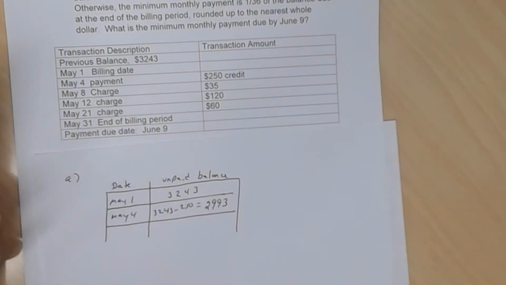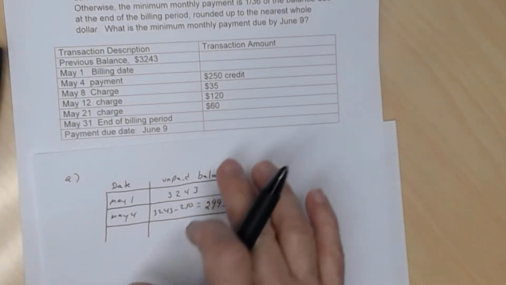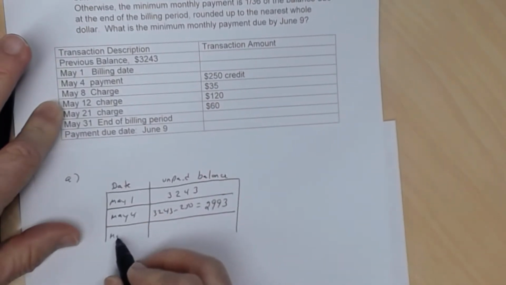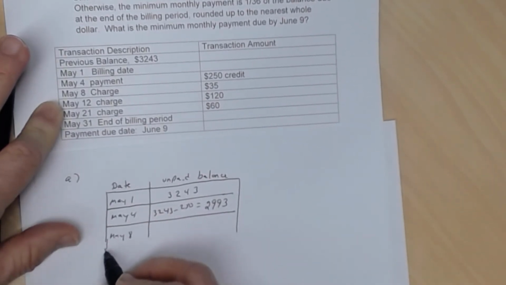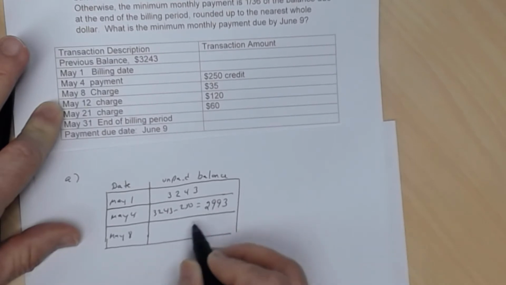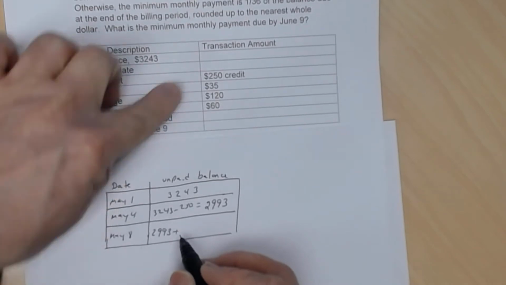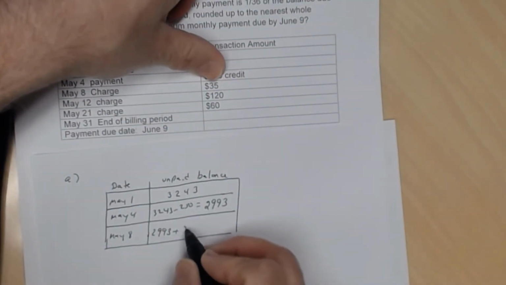Then I made a charge on May 8th. So on May 8th, my unpaid balance now is $2,993 plus the charge of $35.